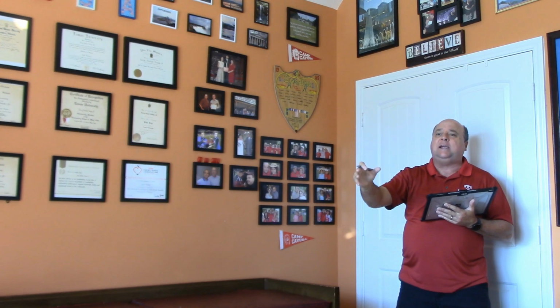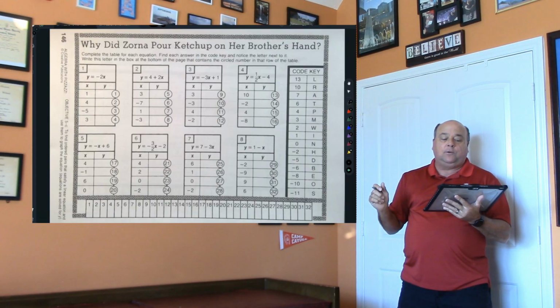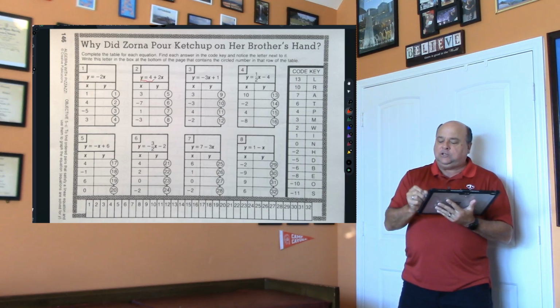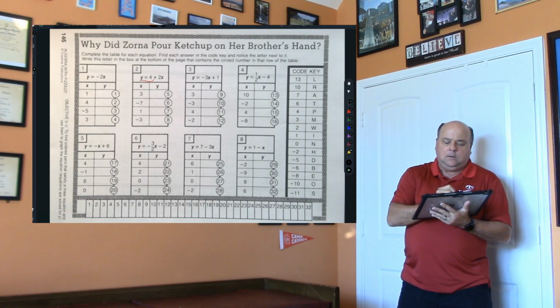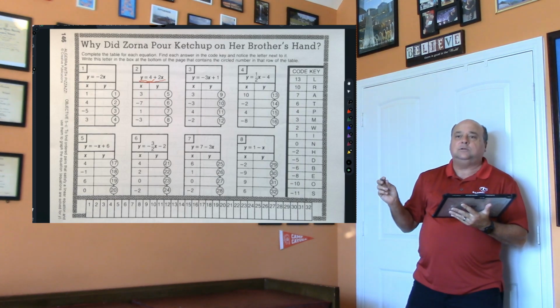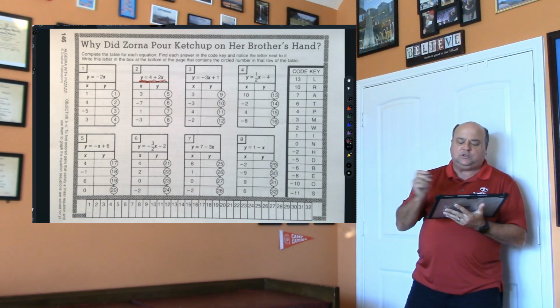To do these problems, you're going to graph these on the calculator, hit Control-T, and find out the answers for the range. For instance, I'm going to do number 1 with you. We're going to do y equals 4 plus 2x. So we're doing this one right here.